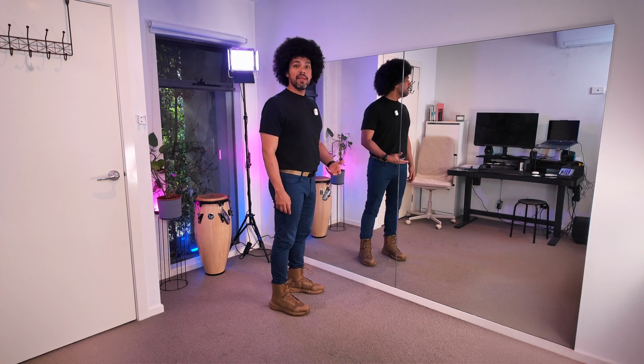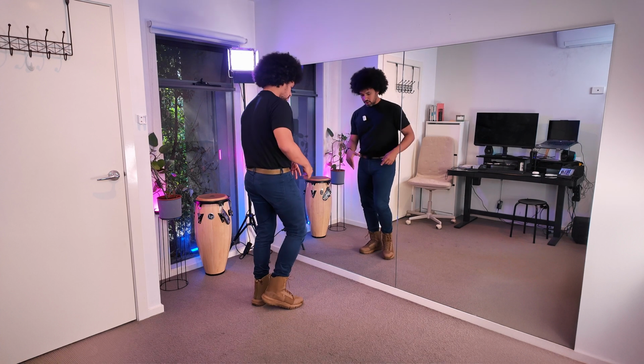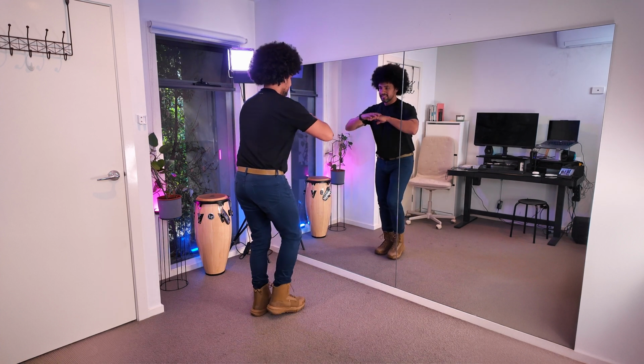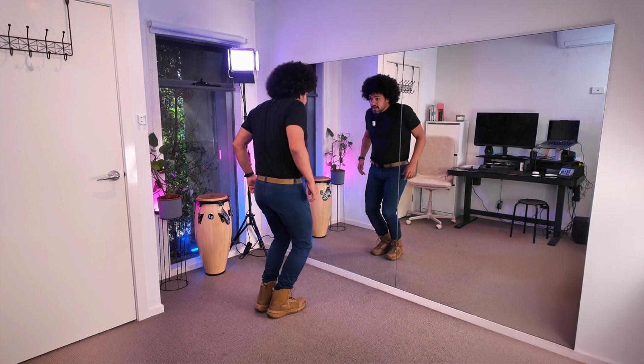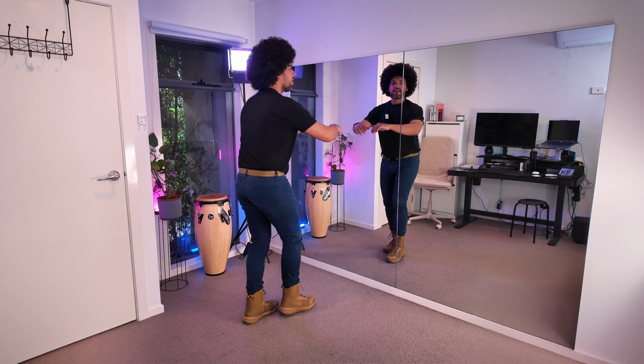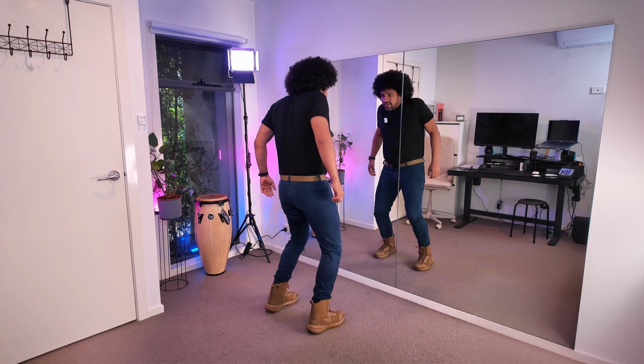We can do this step in many ways, but for the moment we're going to focus on doing a side step and add this step. Let's go with the basic. 1, 2, 3, and 5, 6, 7, and it goes 1, and 3, and 5, and 7, and 1, 2, 3. Follow me. 5, 6, again, and 1, and 3, and 5, and 7.